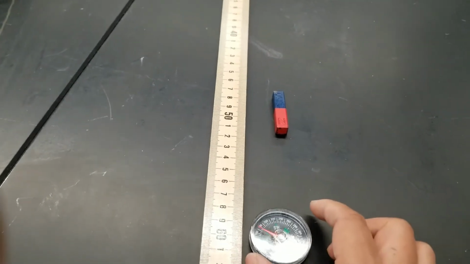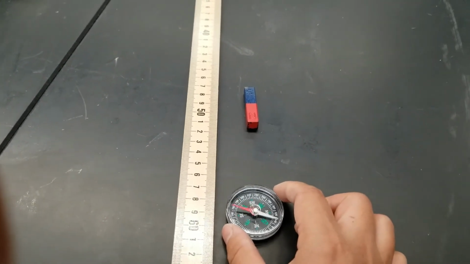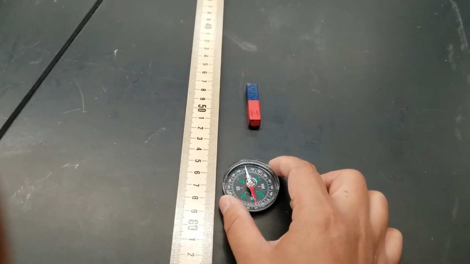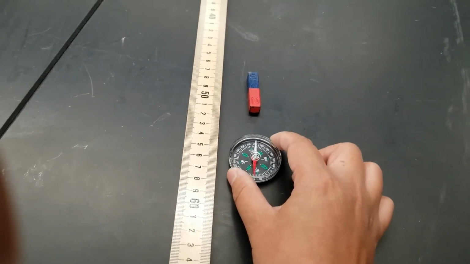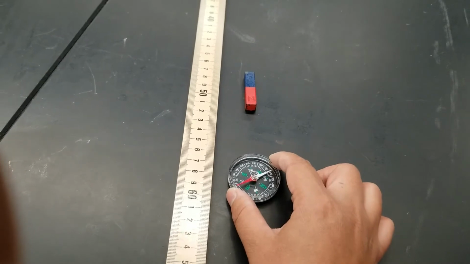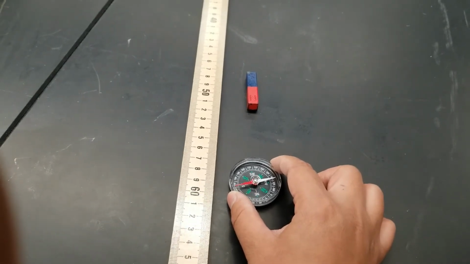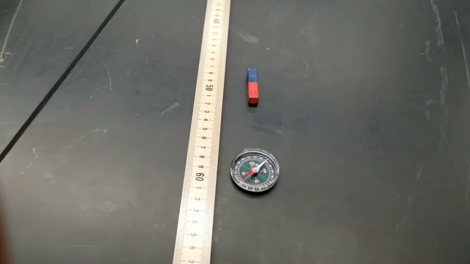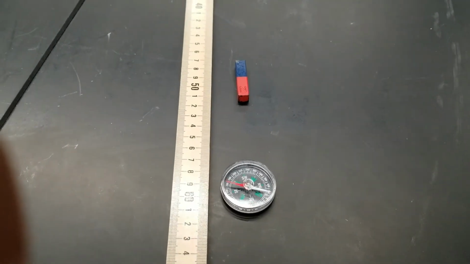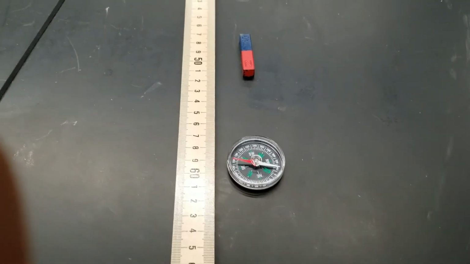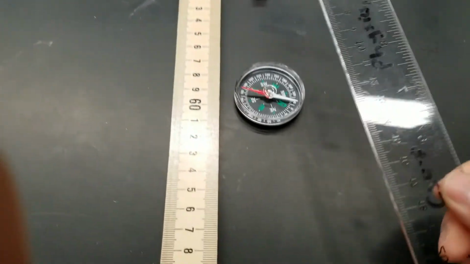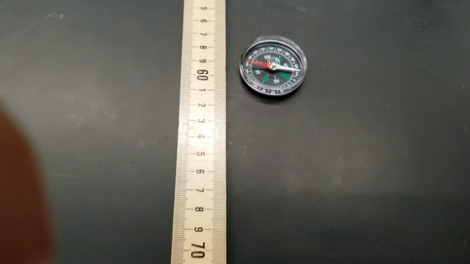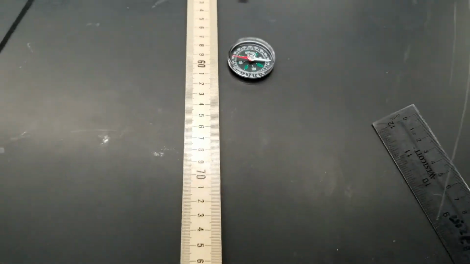You want to find the right position. If it's too close, it will point the opposite direction, so it will be attracted. So you want to move it to the position where the needle is perpendicular, halfway there. This is about the position. I'm going to measure the distance from the center of the bar magnet to the center of the compass needle.